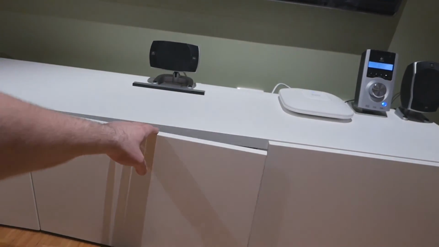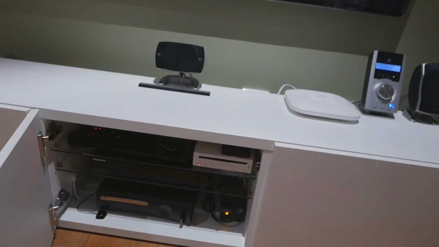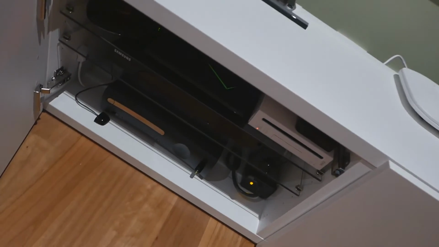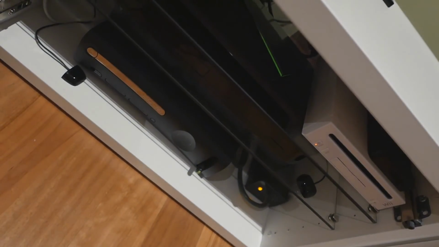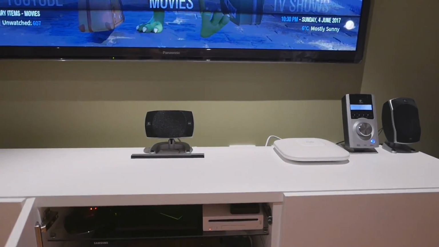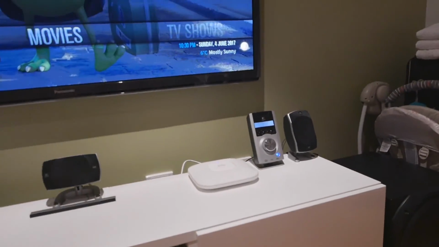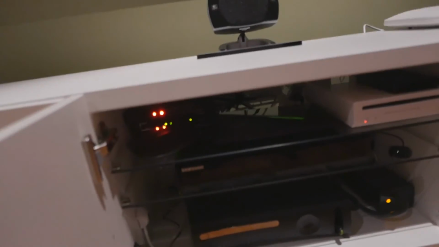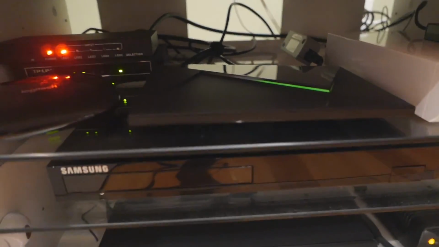So if I open this, in there I have the Nvidia Shield. Well, let me just take the camera off the tripod, that'll probably be easier. So there we go, there's the Nvidia Shield.